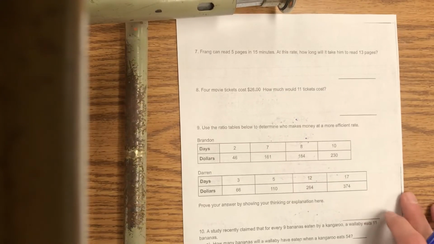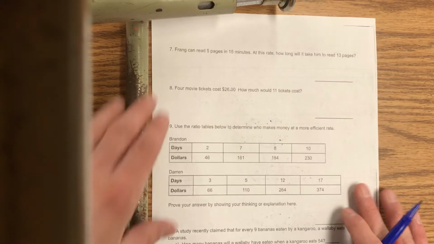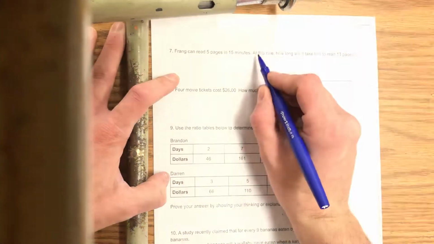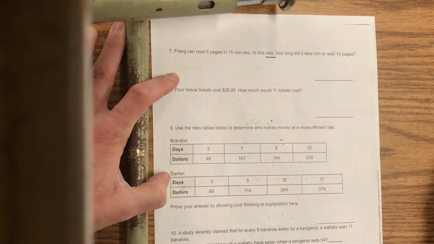All right, now we are on the back side. Sorry about the interruption. This problem here: Frang can read 5 pages in 15 minutes. At this rate, how long will it take him to read 13 pages?